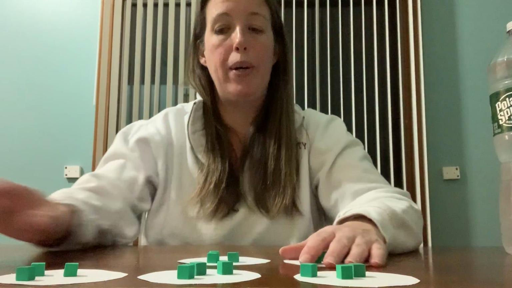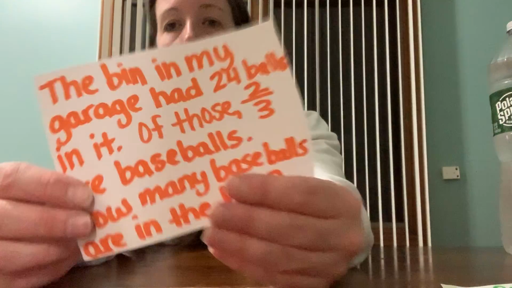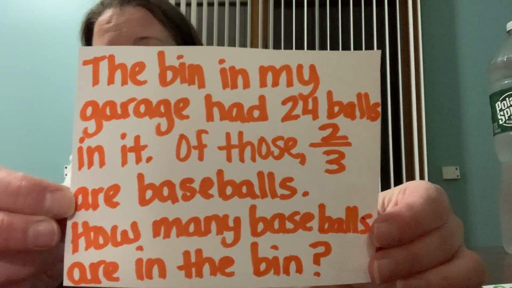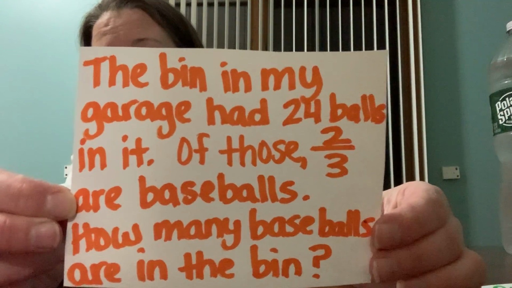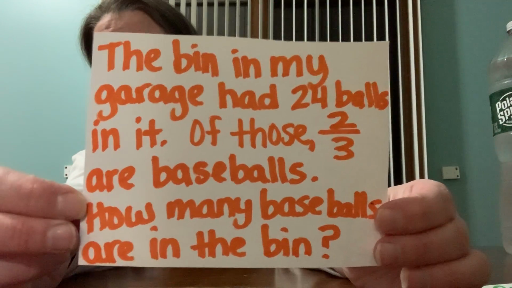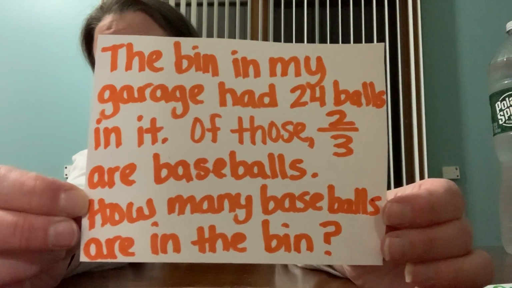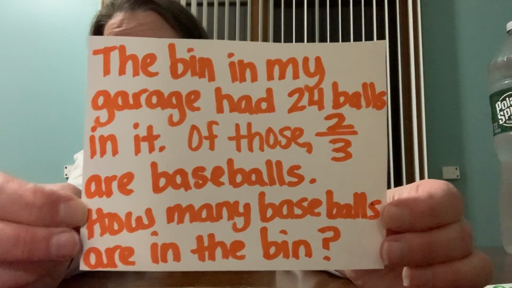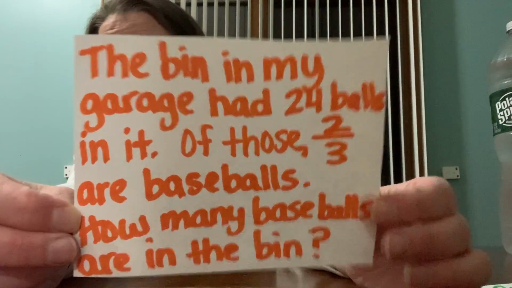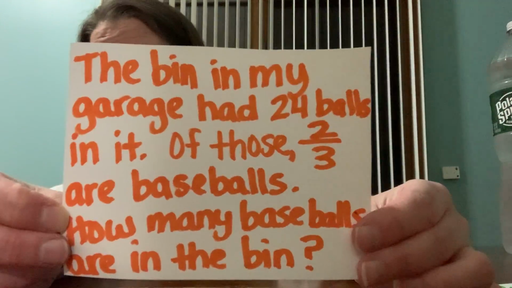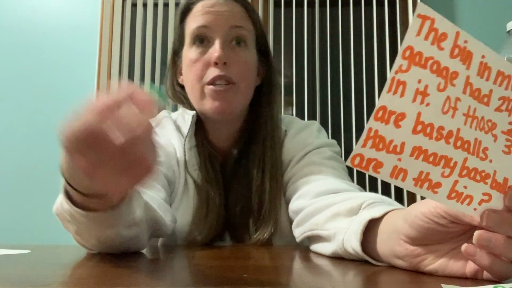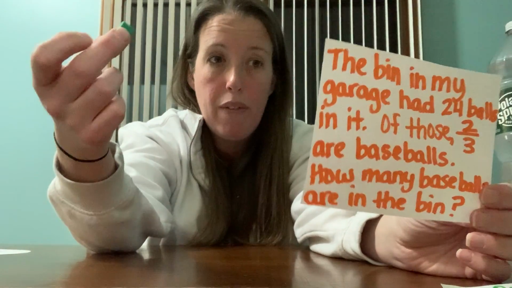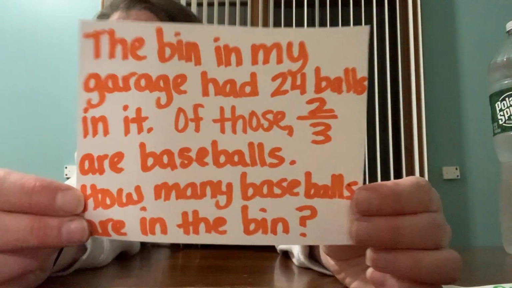Okay, watch me do another one. Next question says, the bin in my garage has 24 balls in it. Of those, 2/3 are baseballs. So how many baseballs are in the bin? So my first question is, how many items am I counting? The items here are balls, and there's 24 of them. So I'm going to need 24 of my ones cubes, or maybe you're using Cheerios or rocks, but 24 of them. How many groups do you think I need?